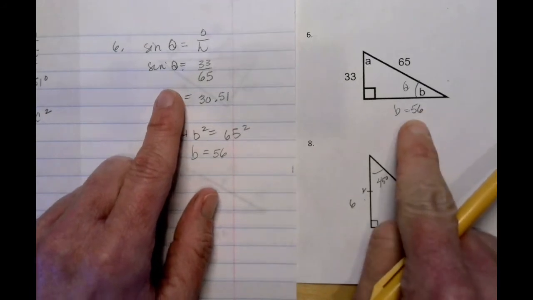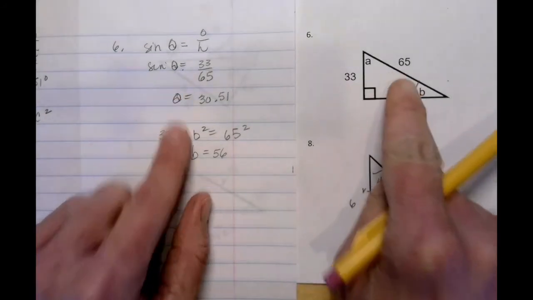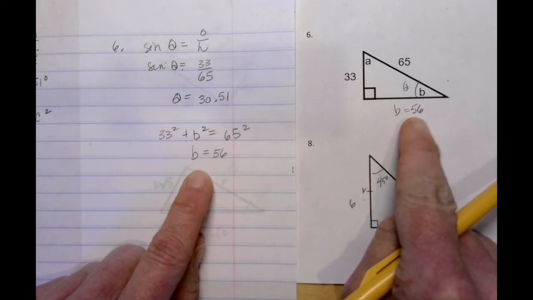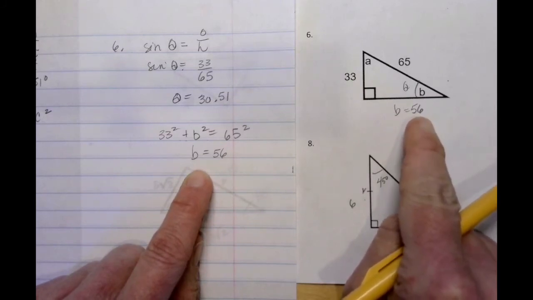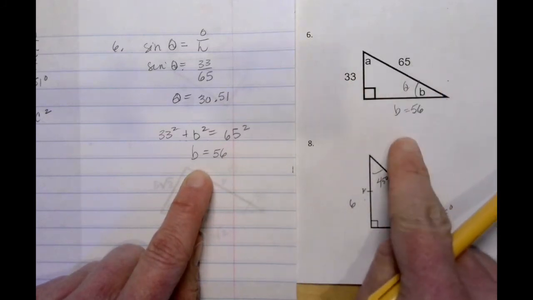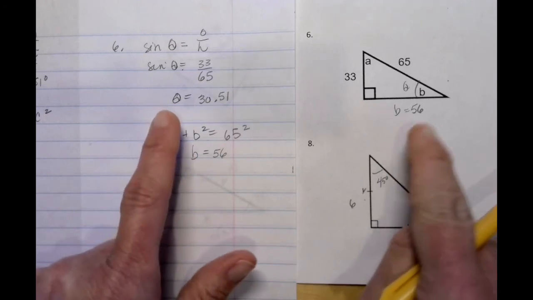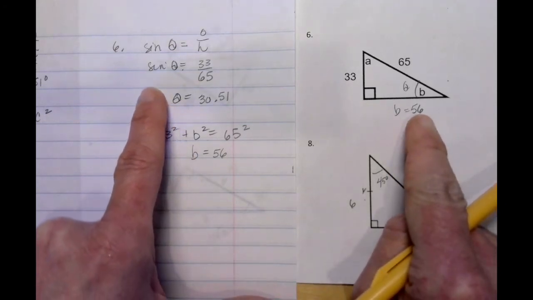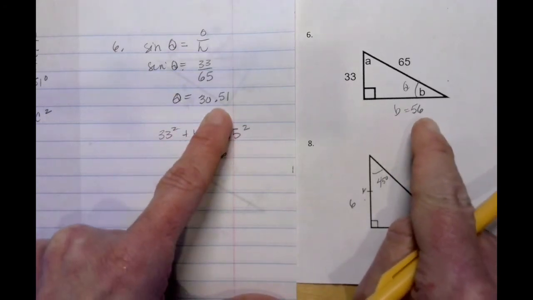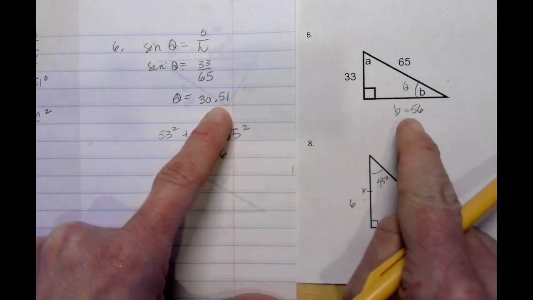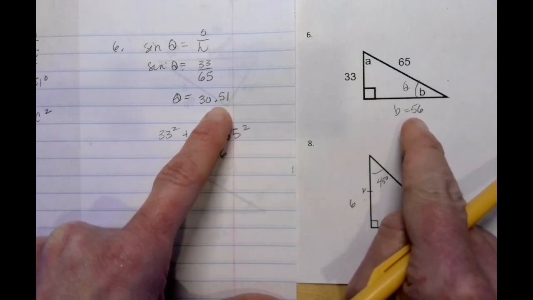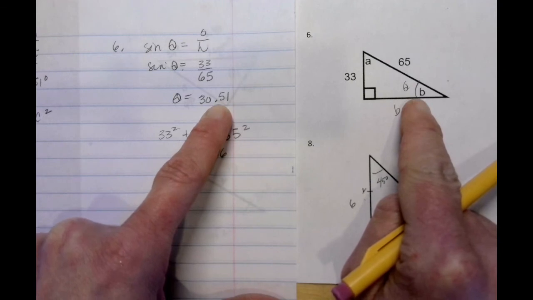And this one's a really good example. When I solve this one using Pythagoras, I get an even answer. I get 56 because this is a Pythagorean triple. When I go ahead and use the trig functions, I end up rounding, recognizing that, wait, this value here is a 30.5 degree angle.